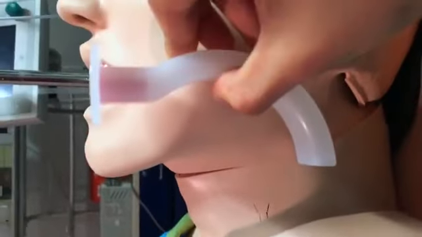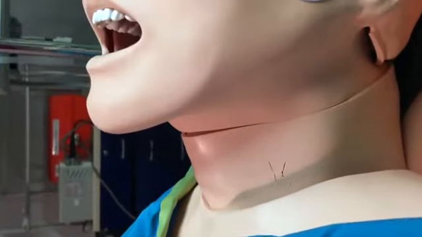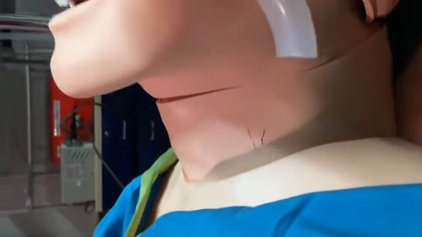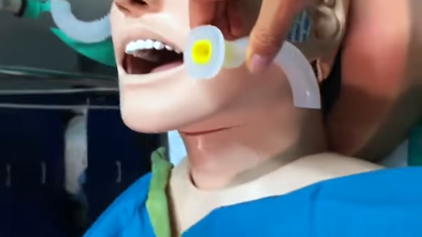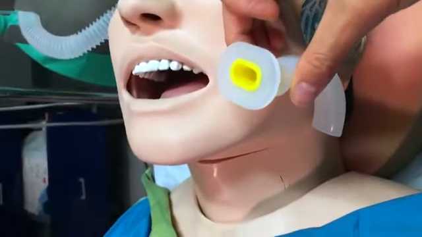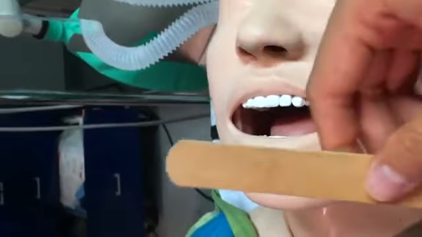Maybe I'll overcompensate for it. It's actually past the angle, so this might be a little bit too big. So I try this one. It seems to work pretty well. So I'm going to go with a 9, which is pretty average. To insert one of these, you can use a tongue blade.